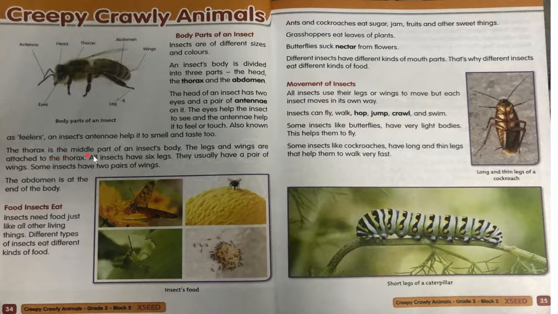The thorax is the middle part of an insect's body. Here comes the second part, that is thorax. The legs and the wings are attached to the thorax. Here you see the wings and then the legs. All insects have 6 legs. They usually have a pair of wings. Some insects have 2 pairs of wings.